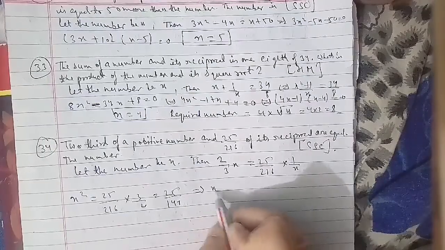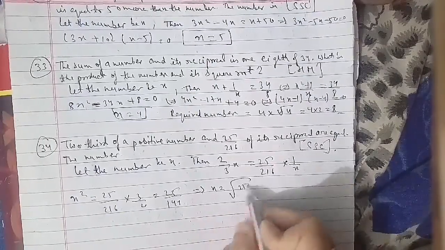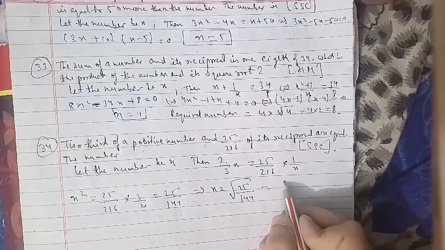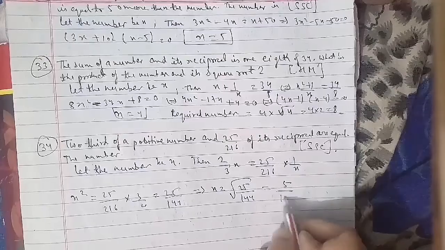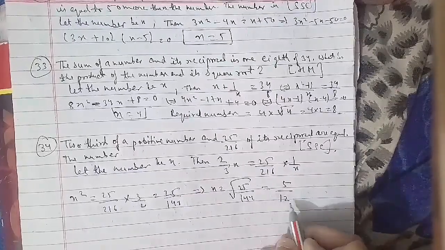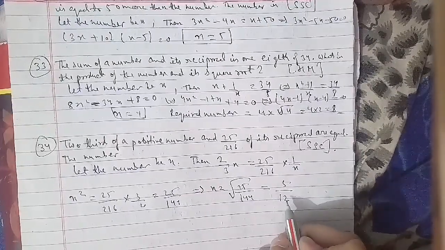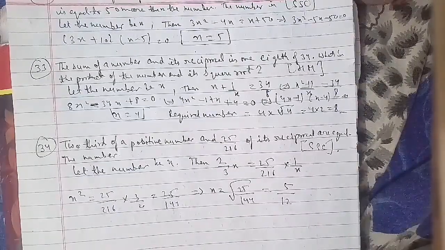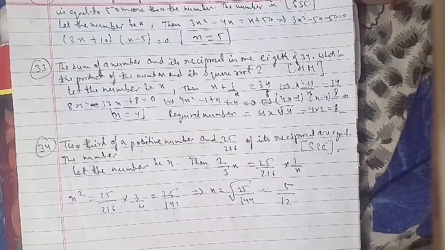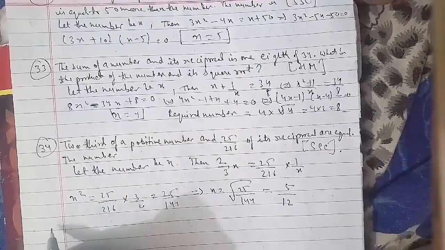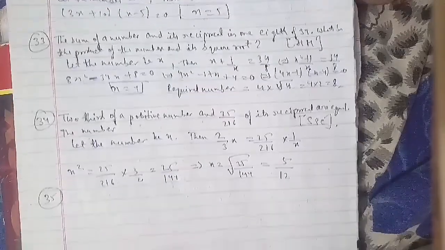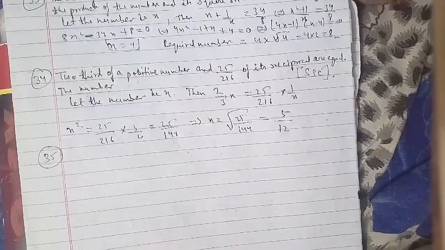So find the positive number which, when increased by 17, is equal to 60 times the reciprocal of the number. That is what we have to talk about.